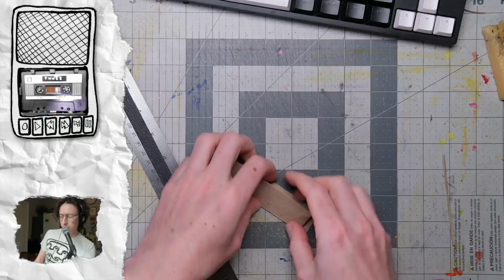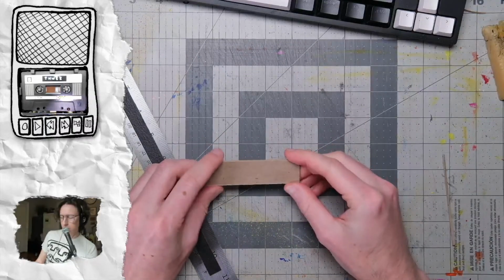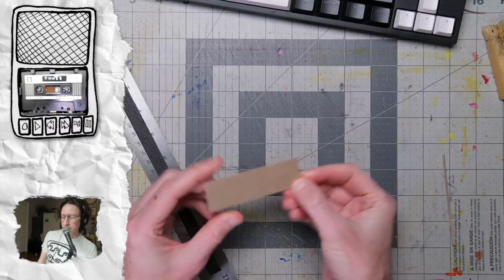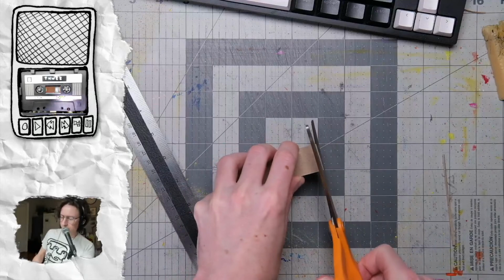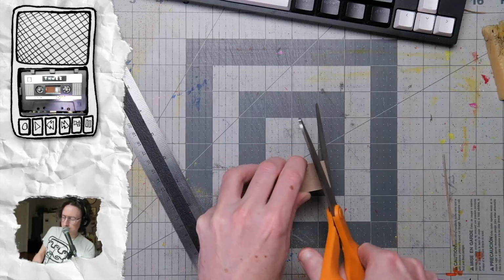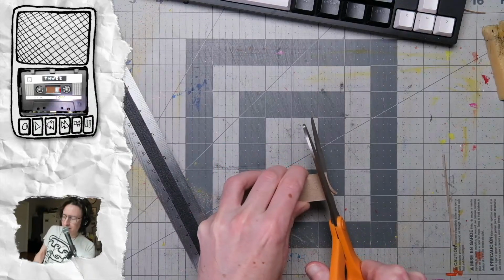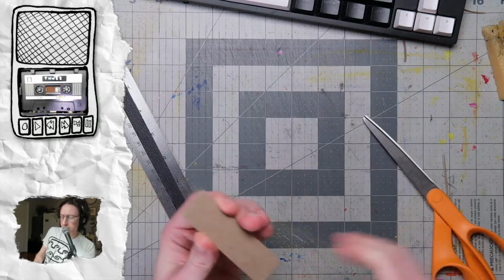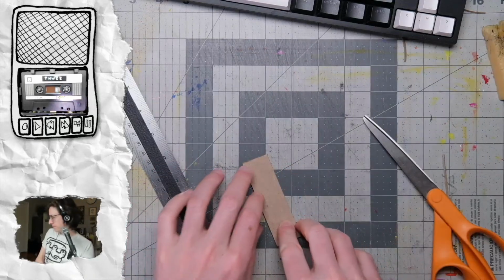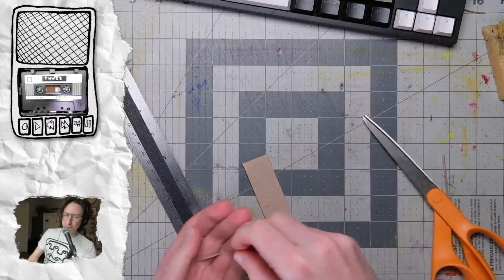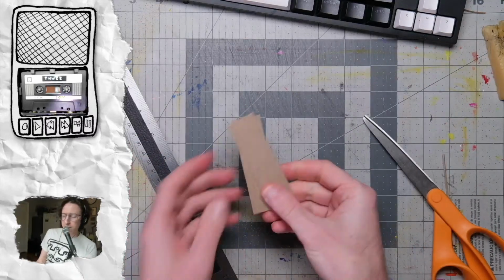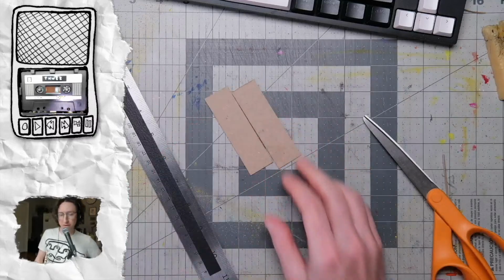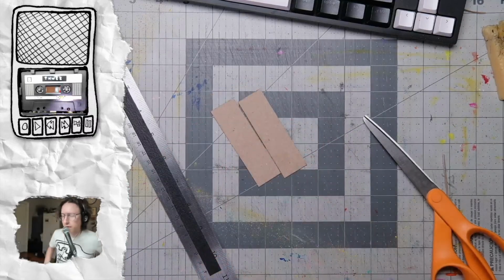Typically, if you're doing bookmaking, you would use archival material. This is just the back of a pad that I had, like a paper pad, and it functions, but it is not archival at all. It's pretty acidic because it's just like recycled paper.